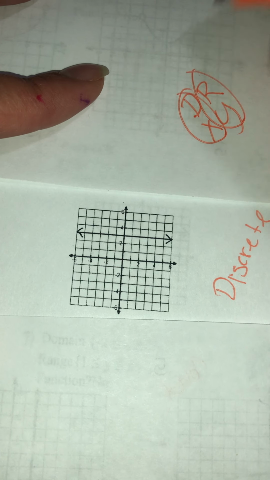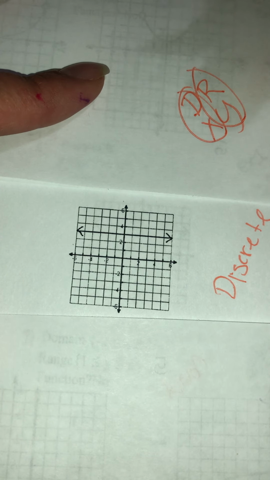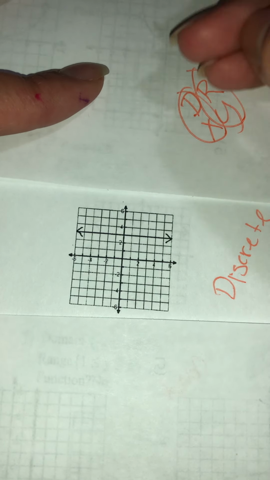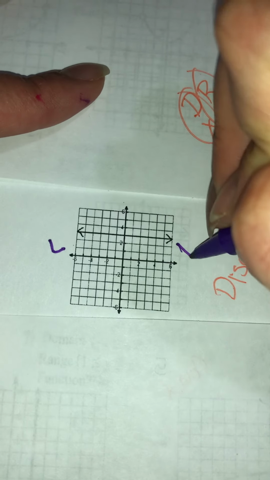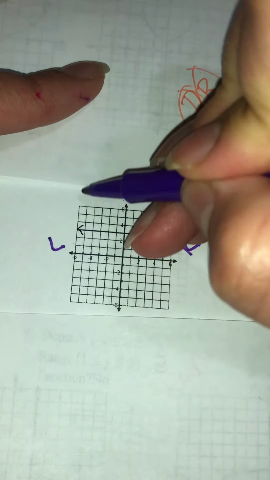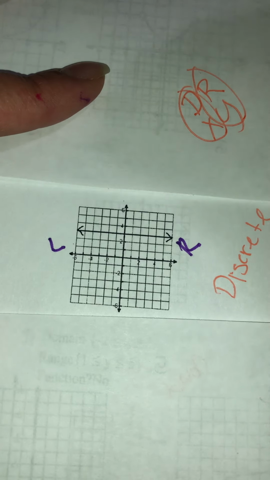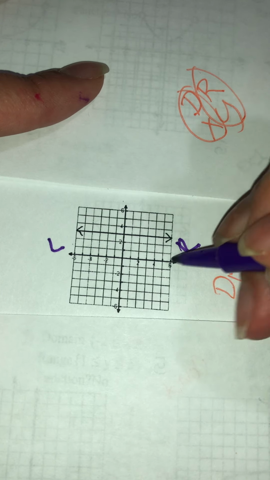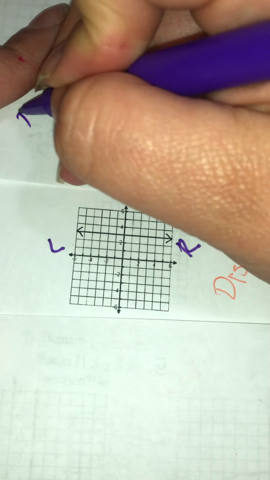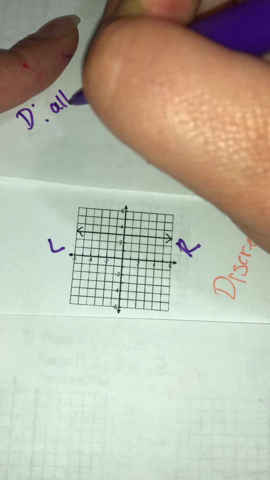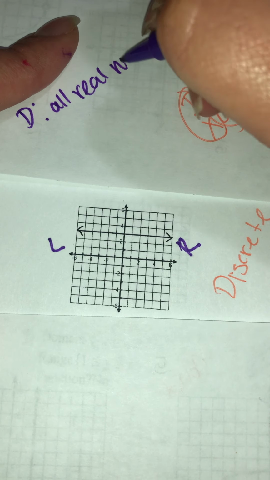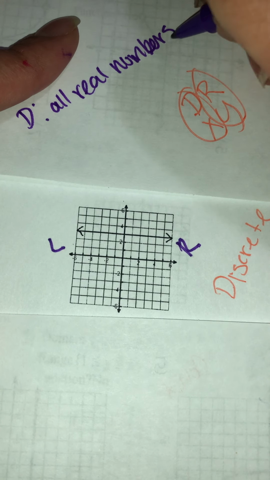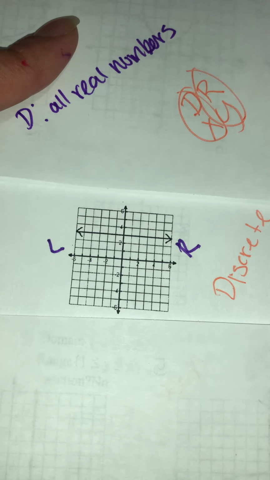and domain, range. So for our domain, we want left, right. Well, if I draw a border here, there's an arrow. I cannot do that. So no border on the left. If I try to draw a border here, there's an arrow, no border on the right. What does that mean? It means that our domain is all real numbers, because these numbers are never going to stop because of the arrows.